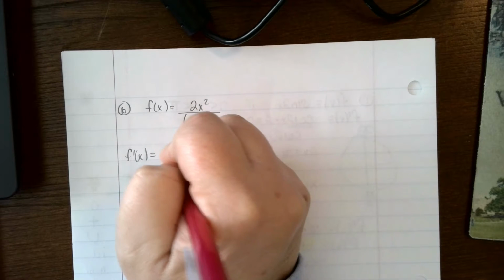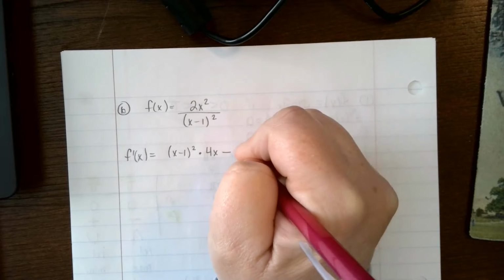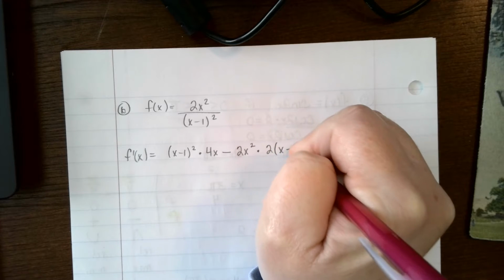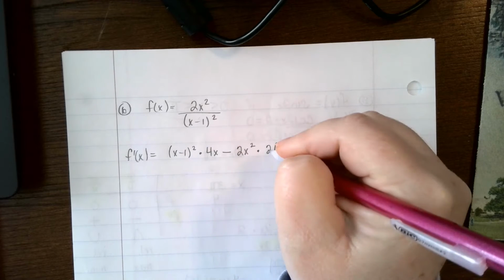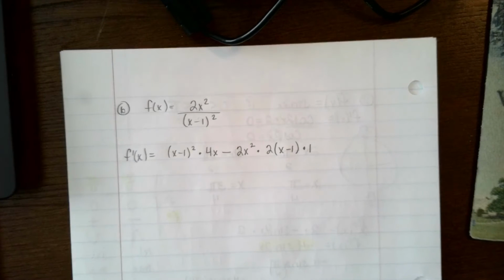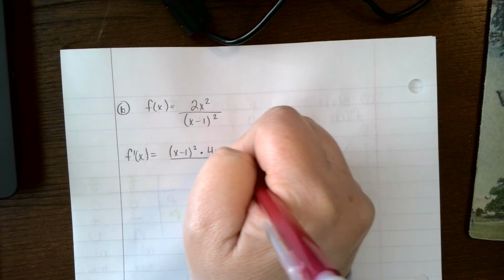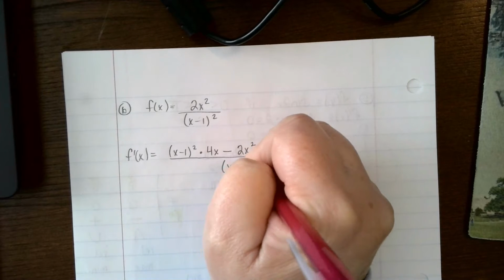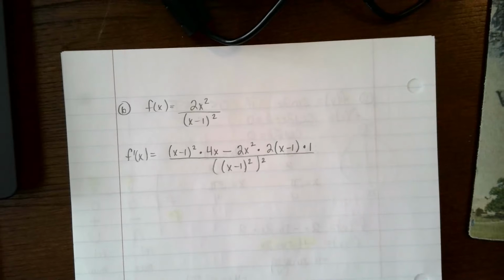So we have the bottom times the derivative of the top minus the top times the derivative of the bottom. And this is where our chain comes in. So this is our u. So it's 2u to the 1 times our derivative of u. Well, in this case, that's just 1, so it's not really going to affect us, but you want to make sure that you are always remembering that chain over the bottom squared. Well, it was already squared, so it's like squared squared, which will take us to the 4th.